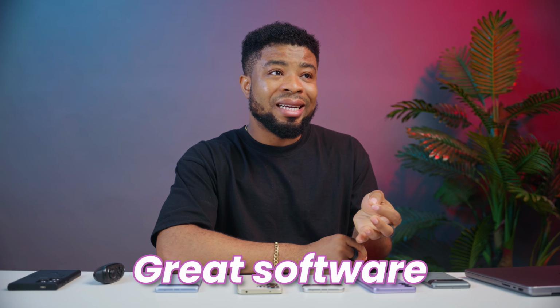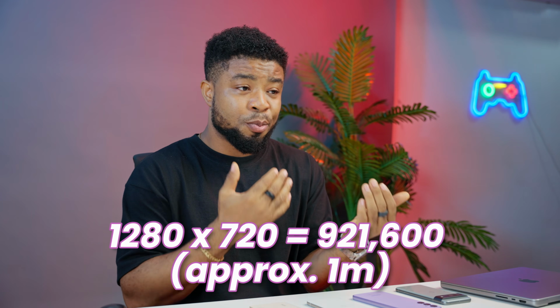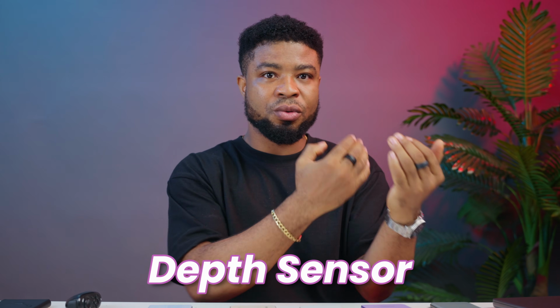Now, here's how to choose what camera is right for you. If you're a casual snap shooter, look for a good software and a decent main camera. If you love taking landscape photos, prioritize a wide-angle lens. If you want this portrait pro kind of thing, seek out depth sensors on your smartphone that give you good background blur, or have a good computational photography for background blur.